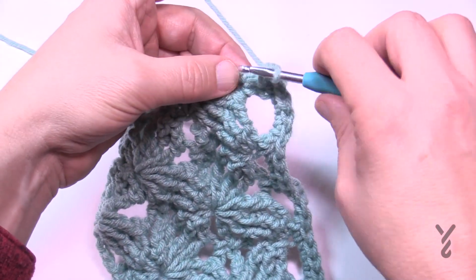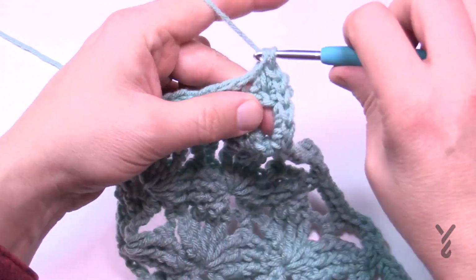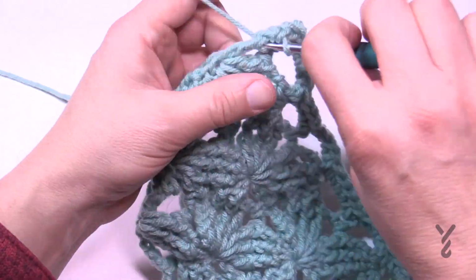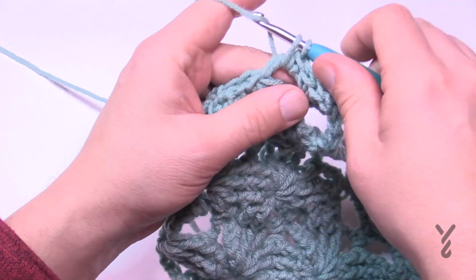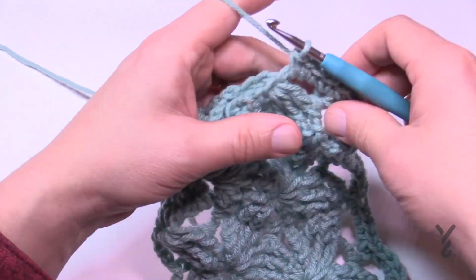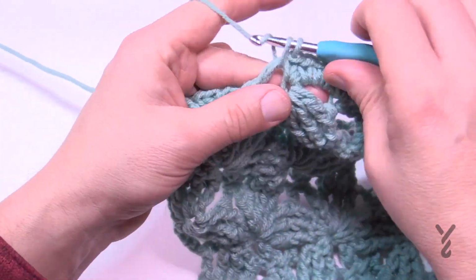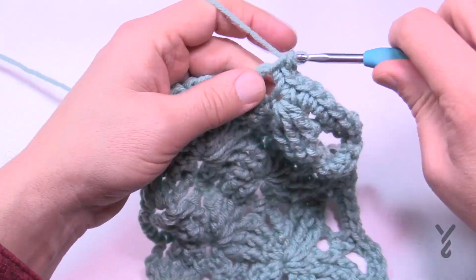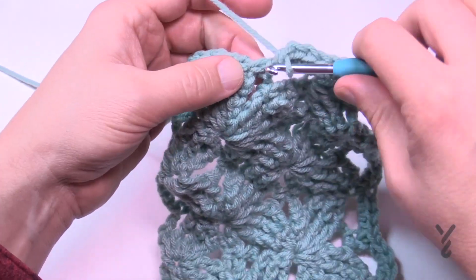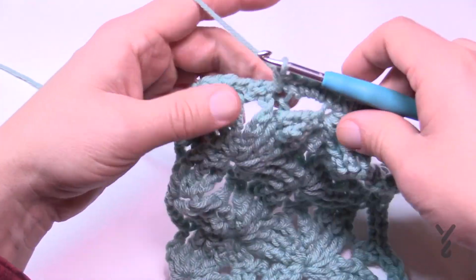Remember, those are chain 4s, so you have 1 at the top, so you may want to just do 3s, so 1 2 3, and then 1 into the join, and then 1 2 3, and then 1 into the join, and keep on doing that all the way down.